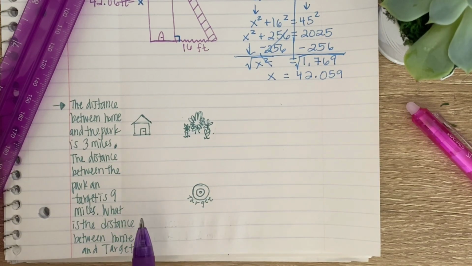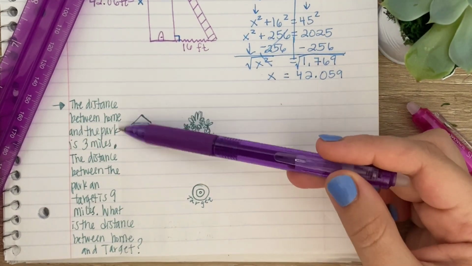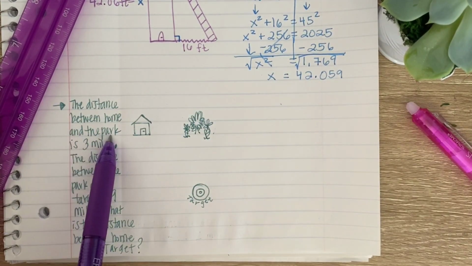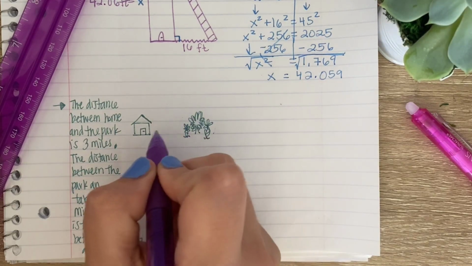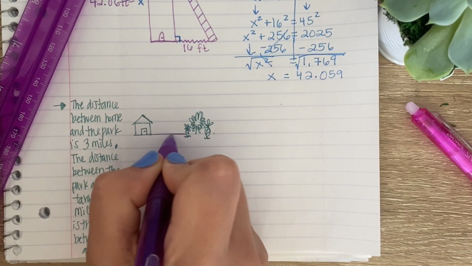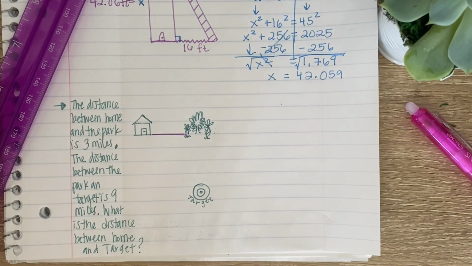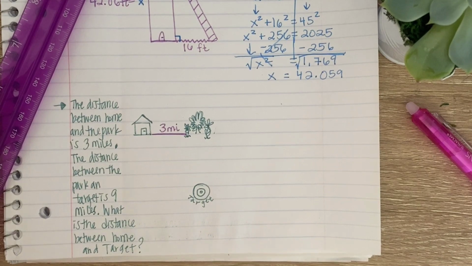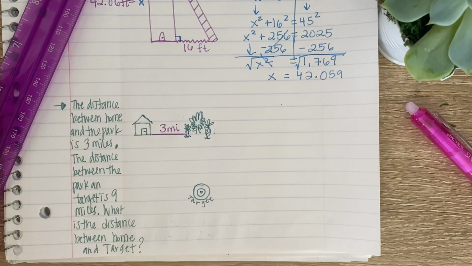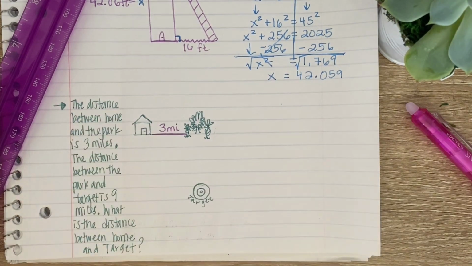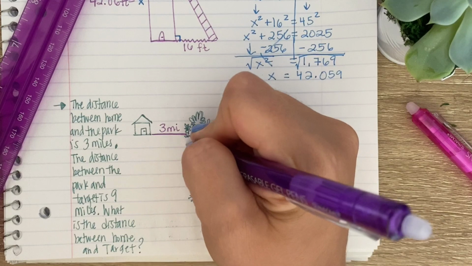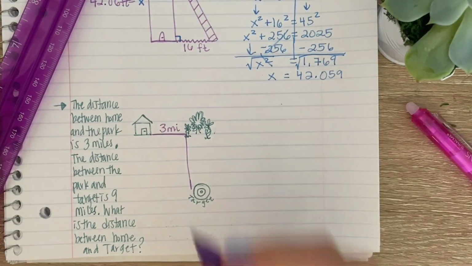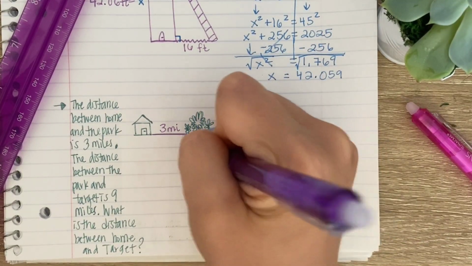Okay, so here is our question. The distance between home and the park is 3 miles. So right here, this distance between home and the park is 3 miles, so I'm going to go ahead and label that. And then the distance between the park and Target, oops, found a typo, is 9 miles. So the distance between the park and Target is 9 miles.